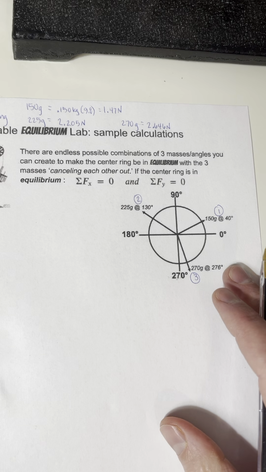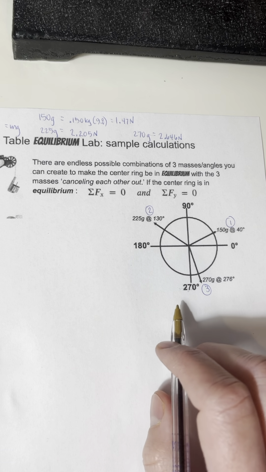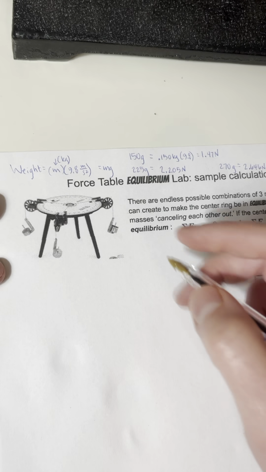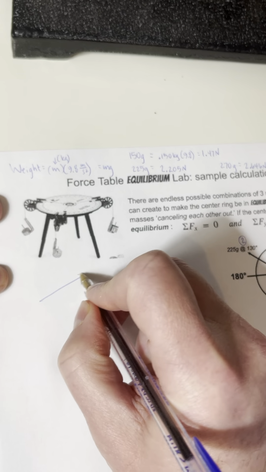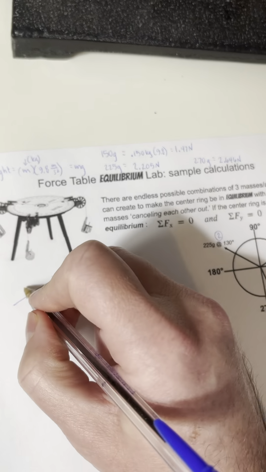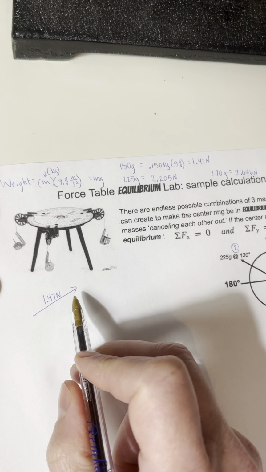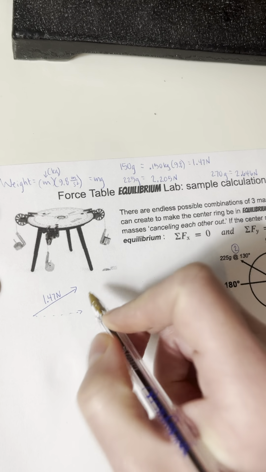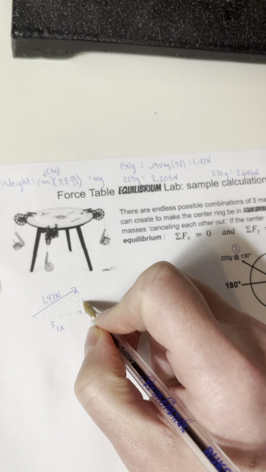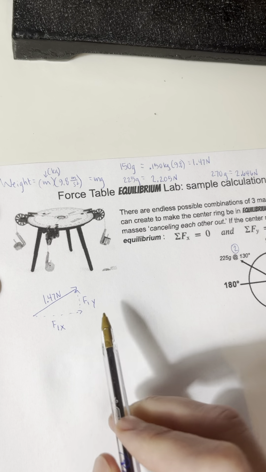Now let's take a look at each one individually. Again, it doesn't matter where you start, so I'll start with weight 1 here. We're going to use our trigonometry skills to break it up into x and y components. We know it's a 150 gram mass, which we converted to 1.47 newtons of weight. That 1.47 newtons of weight was pulling a little bit to the right and a little bit up. So I'm going to call it F sub 1 x and F sub 1 y, the force of 1 in the x direction and the force of 1 in the y direction. And it was at a 40-degree angle.